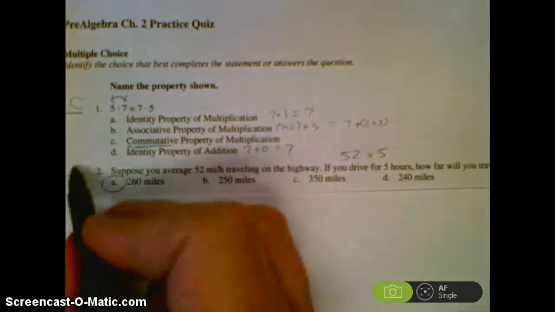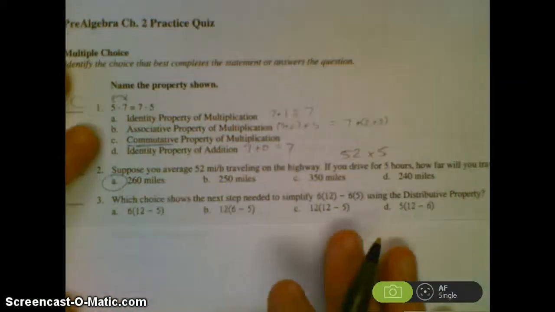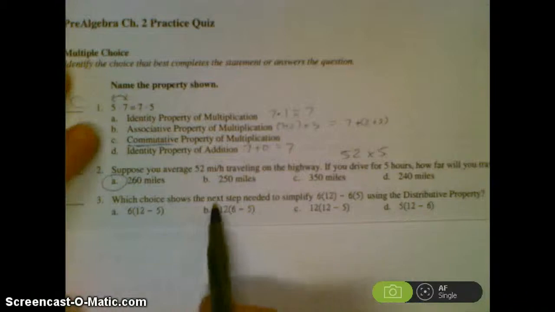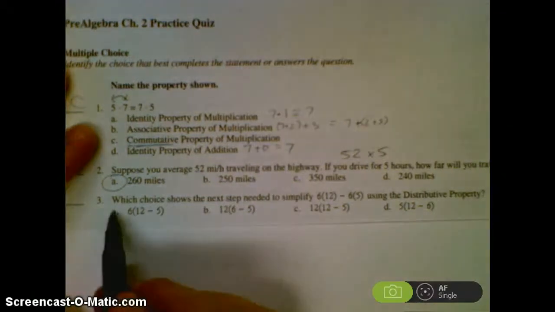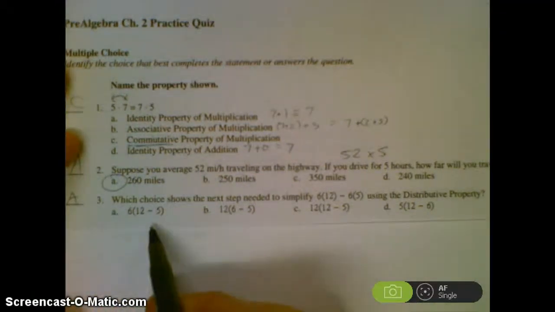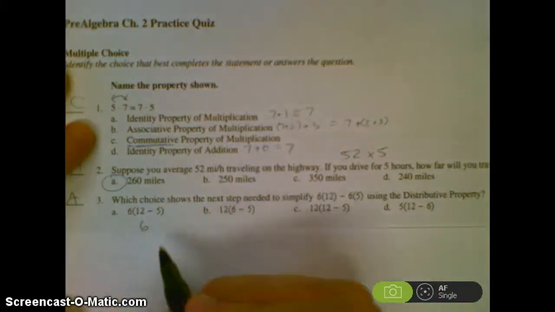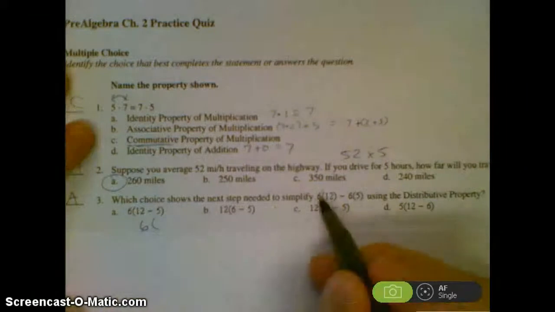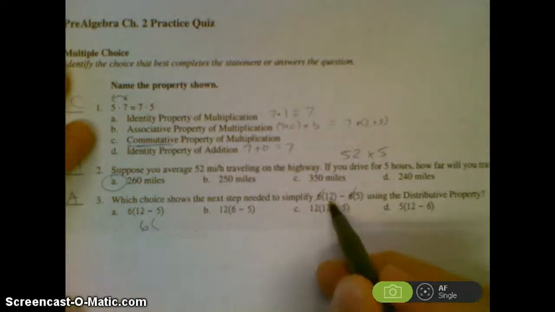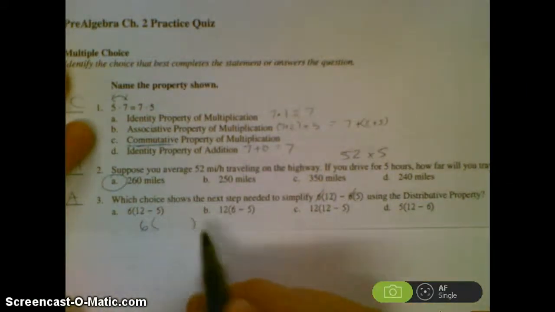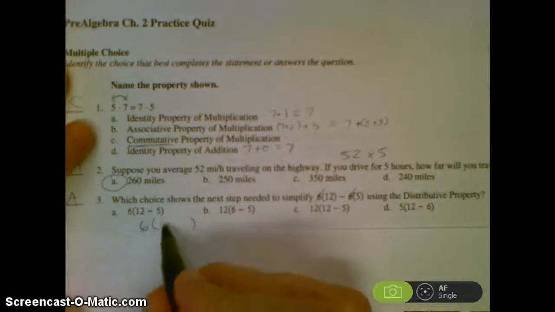Oh, this one was C, this one is A. The choice that shows the next step needed to simplify would actually be A, which you know, because I can factor out this 6. So if I factor it out and then I have some parentheses here, pull out this 6, since it's 6 times 12 and 6 times 5, and I'm left with 12 minus 5.